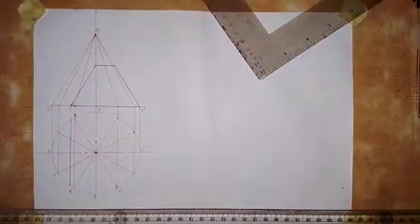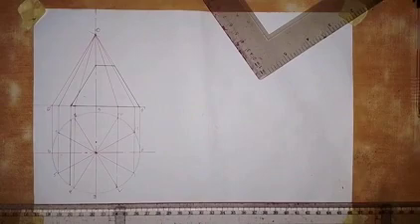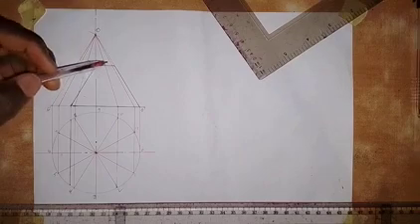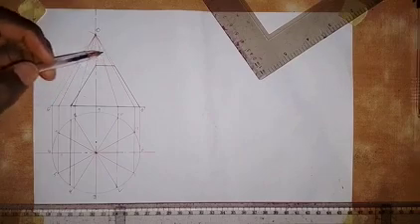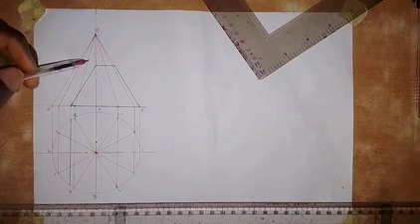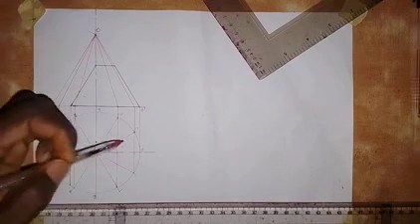Okay, now let's draw the complete plan. Since this part is cut off and this is also cut off, we are going to have a rough surface on this part here. We also have this surface to be rough, so we need to show it here in the plan.